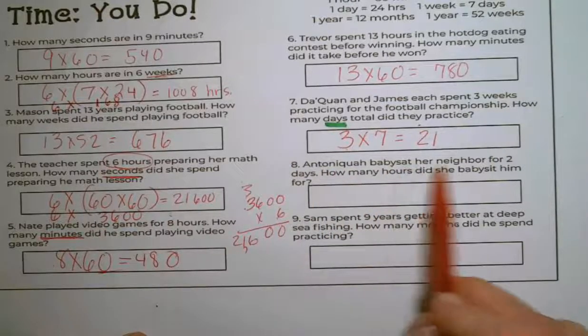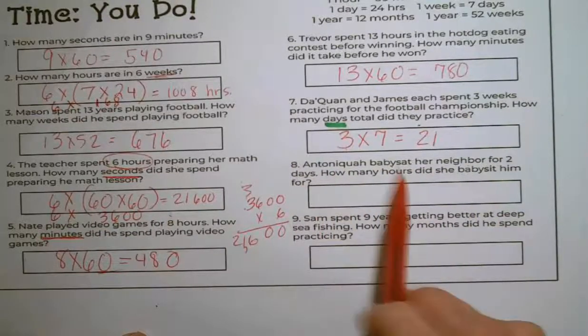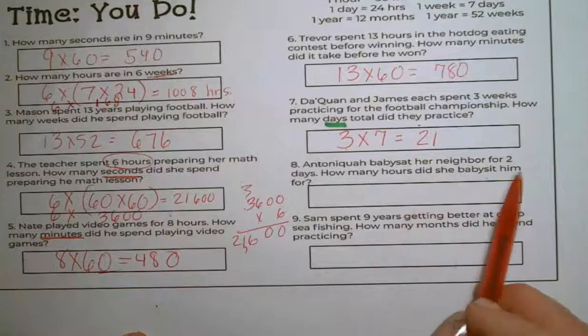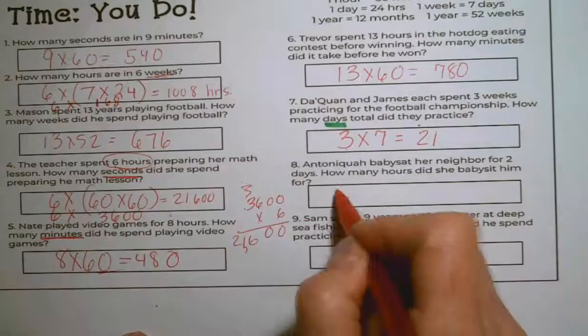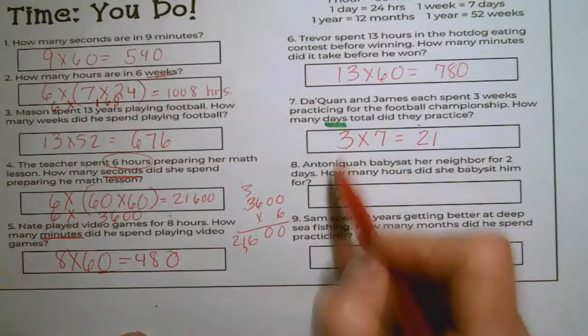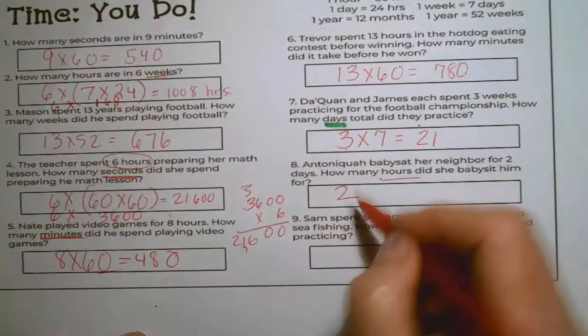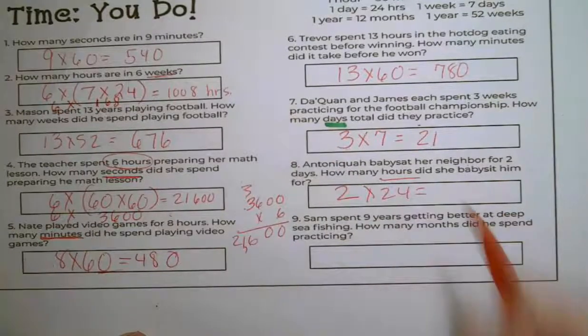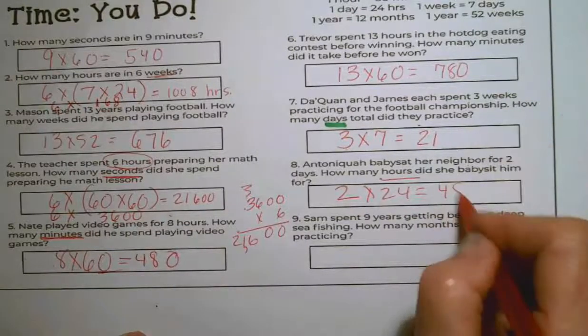Number 8, Antonoqua babysat her neighbor for 2 days. How many hours did she babysit him for? Well, she did this for 2 days, and you know that there are how many hours in each day? Well, there's 24, so you need to multiply 2 times 24, and you're going to get 48 hours.